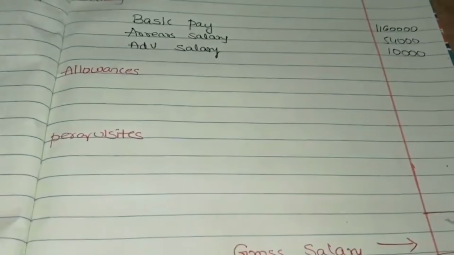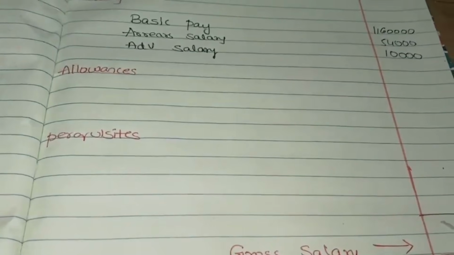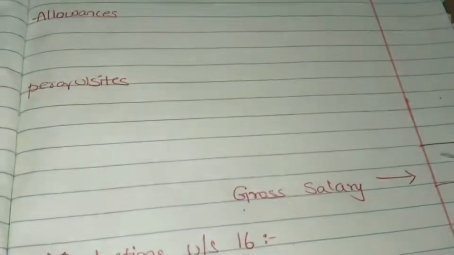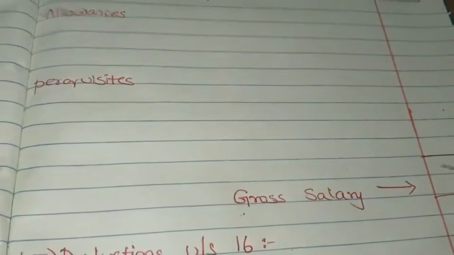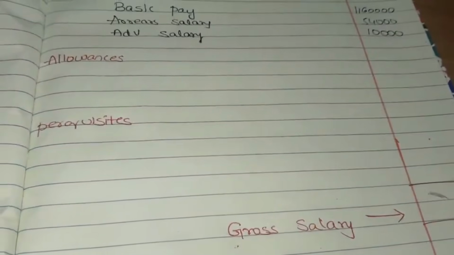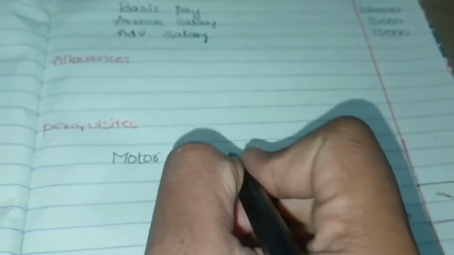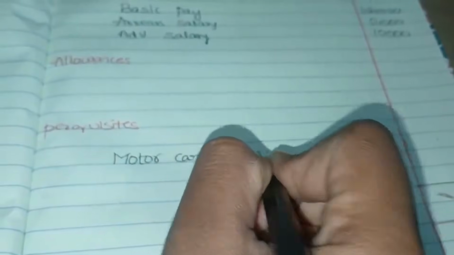Next what you are having? Small car. Small car means in working notes what we need to do? Default we need to take 1800 per month. So small car is nothing but personal only. Yes, motor car is related to personal only. So where personal, you will get perquisites. So motor car, what they are saying? Small car means 1800 per month.